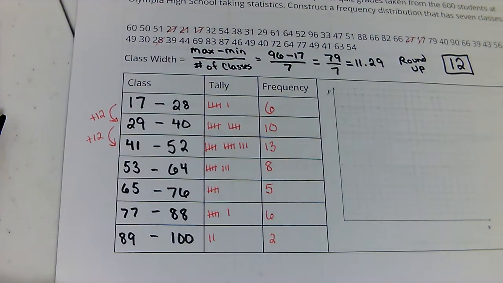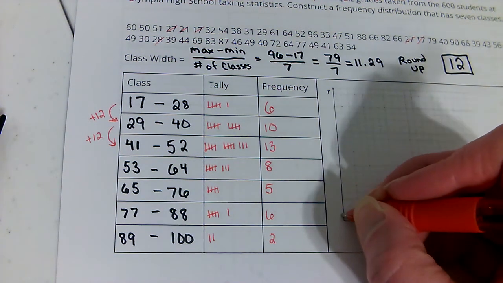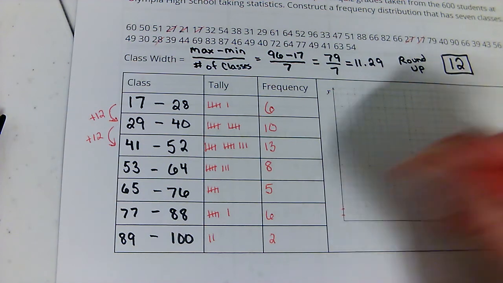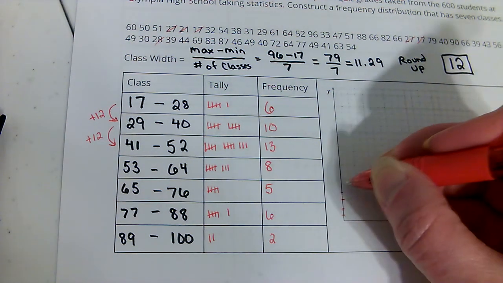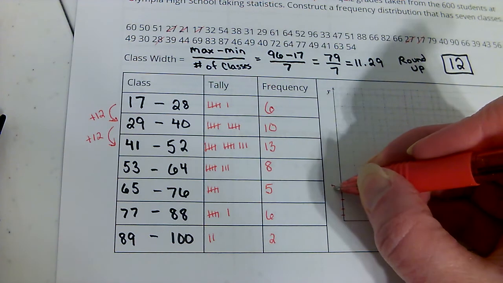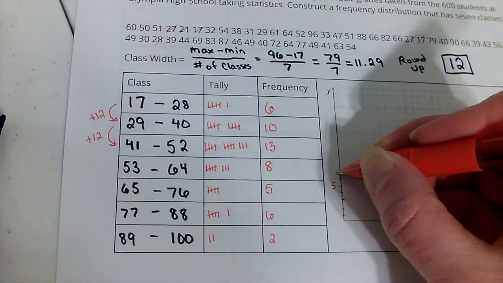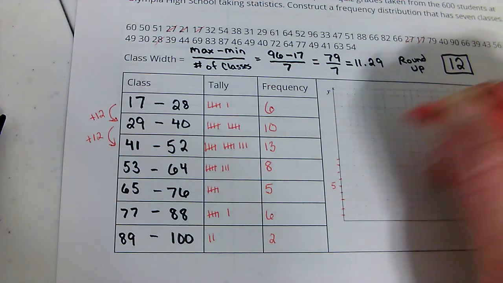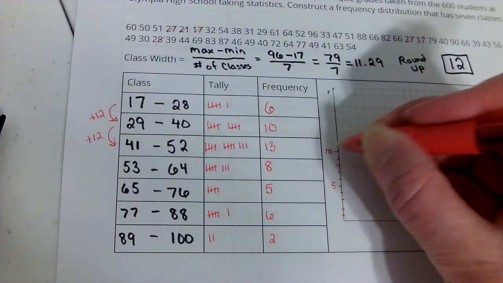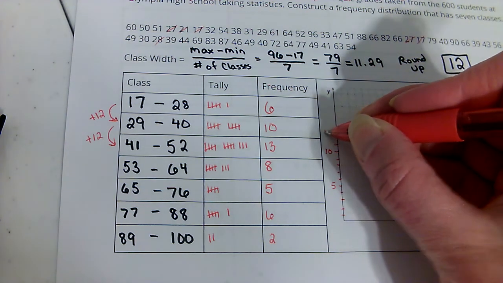Once you have your counts, your frequencies are what go on the vertical y-axis. So 1, 2, 3, 4, 5, 6. I'm sorry that these are 7, 8. These are light. 9, 10, 11, 12, 13.